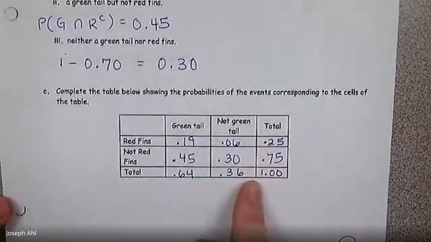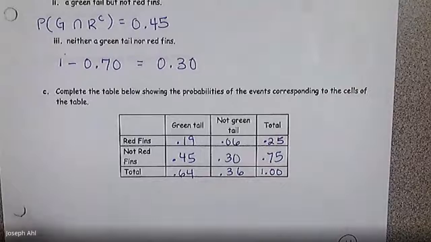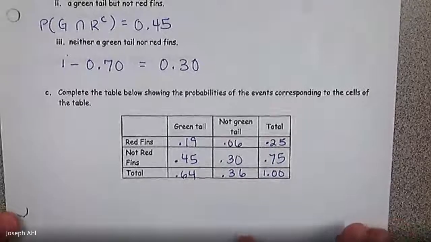So there are a variety of ways to represent the info. We can have it in a Venn diagram. We can have it in a two-way table like this. We're going to see both of those used pretty frequently in our probability unit.